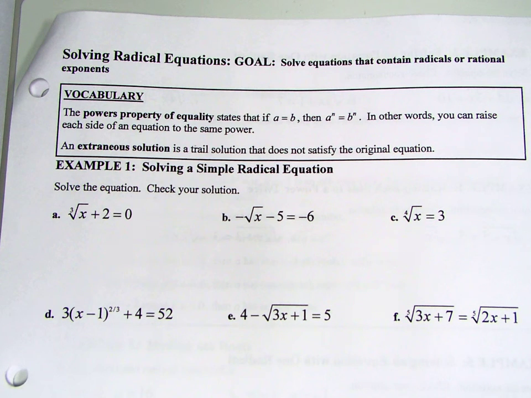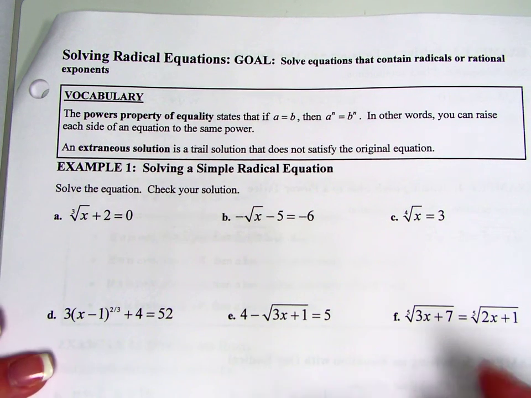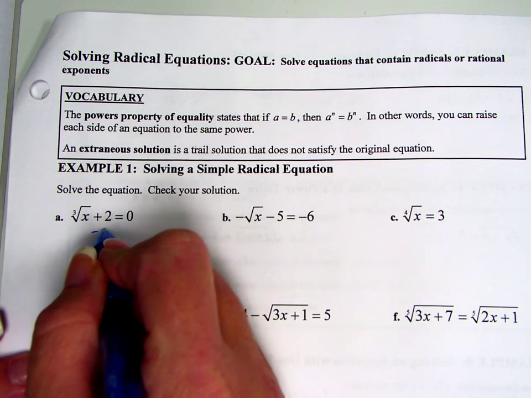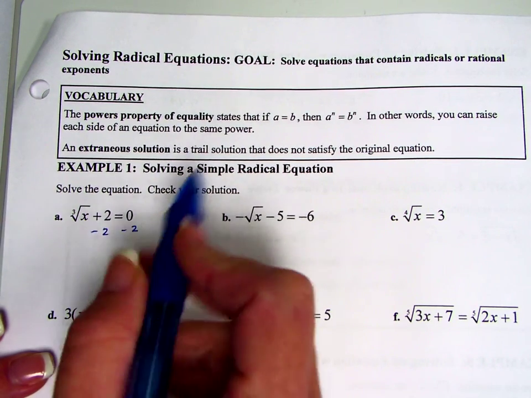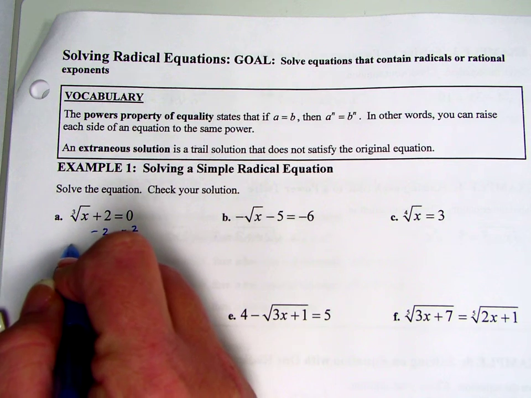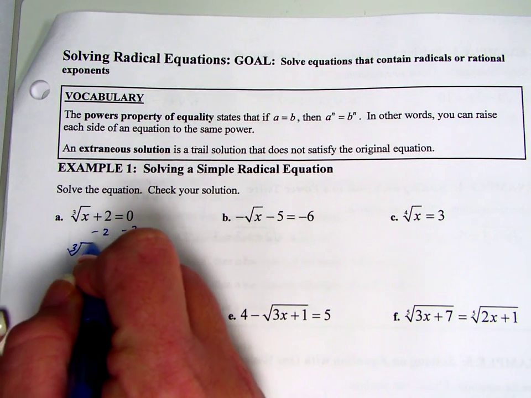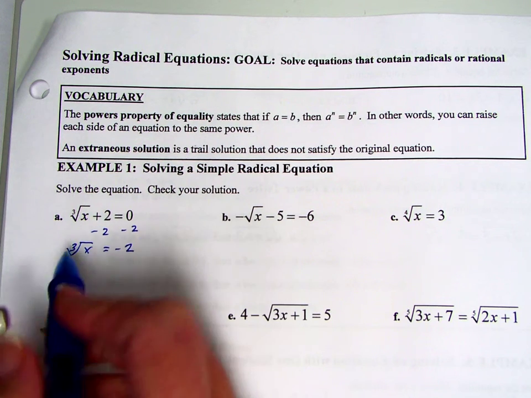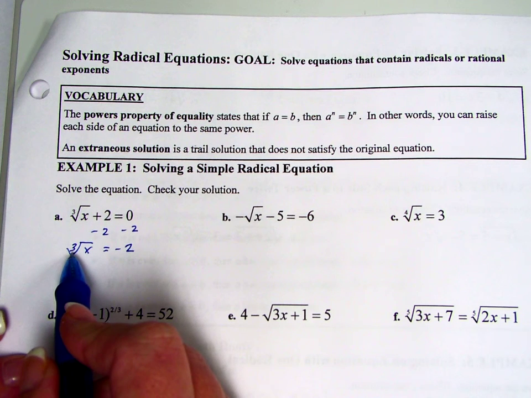So in the first example, solving a simple radical equation, we're just going to solve this just like we would any other equation. So the first thing I would do here is subtract 2 from both sides. When we subtract 2 from both sides, we get the cubed root of x equals negative 2. Now I need to get rid of the cubed root, right?